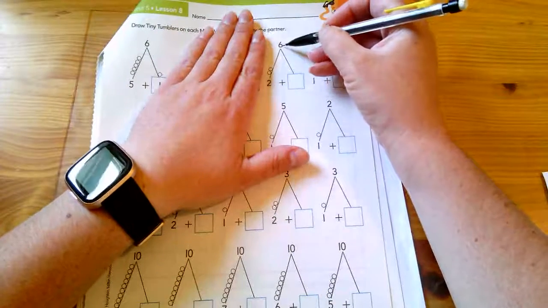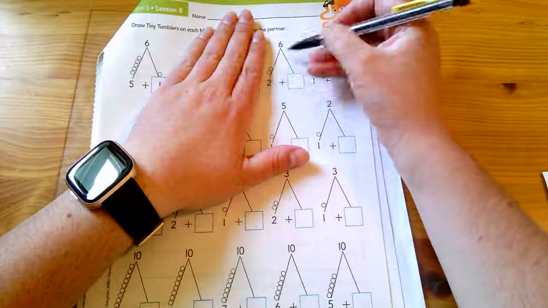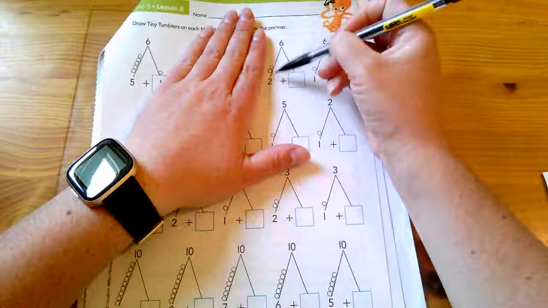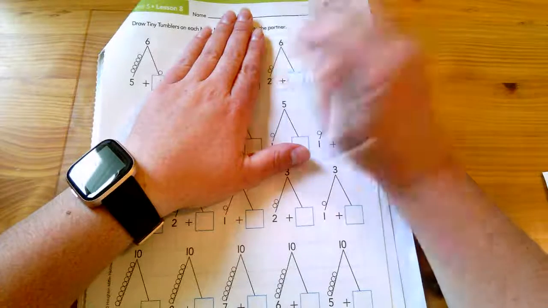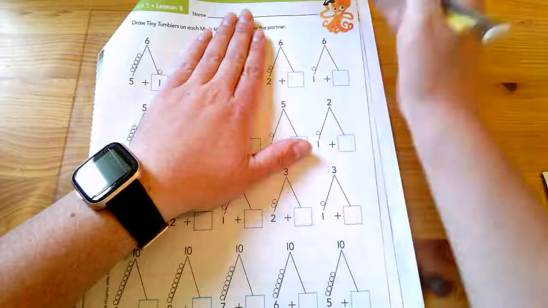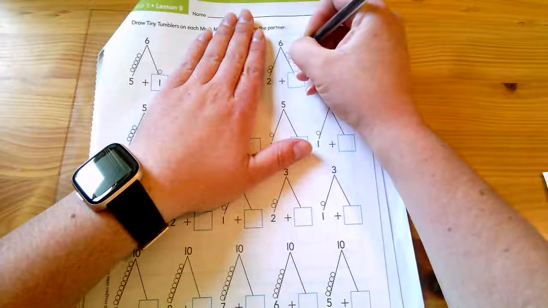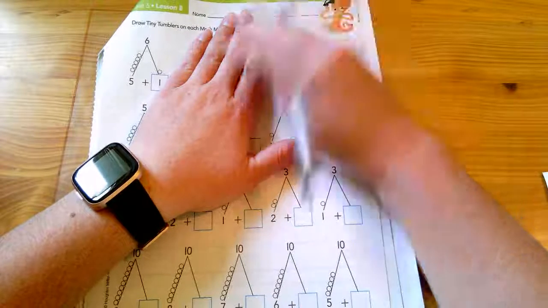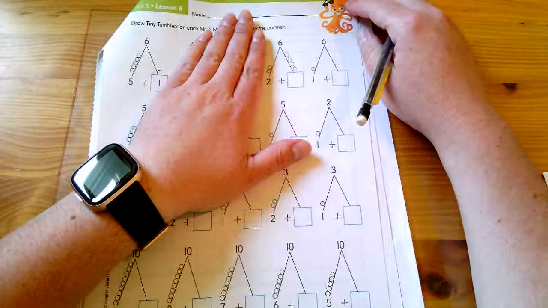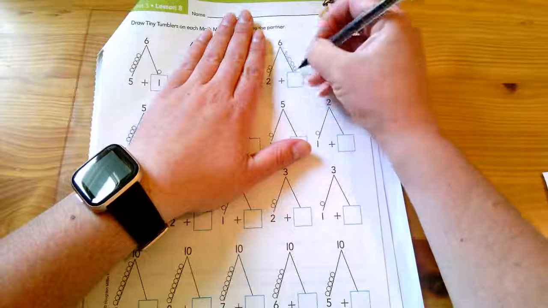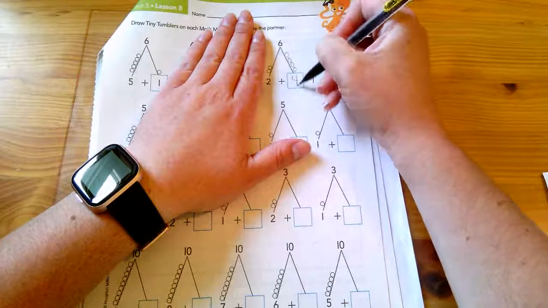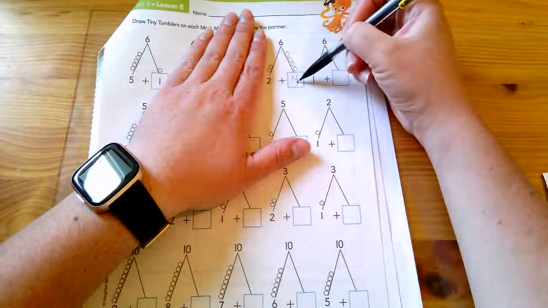Another mountain with 6 tiny tumblers, but only 2 are on this side, and we have missing ones over here. So let's find out how many are missing by counting on from the number 2. So I always start by saying, this is like where I'm starting my counting. 2, 3, 4, 5, 6, stop. We got to 6. We don't want any more than 6. How many tiny tumblers were missing? 1, 2, 3, 4. 2 plus 4 equals 6.